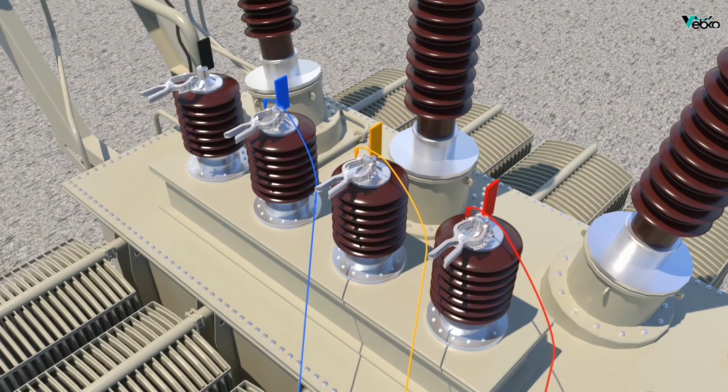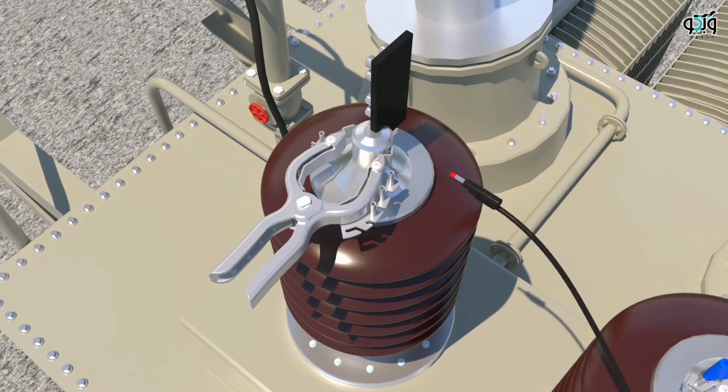In this wiring, you only need to connect the voltage outputs of the device to the transformer and the inputs to the device.